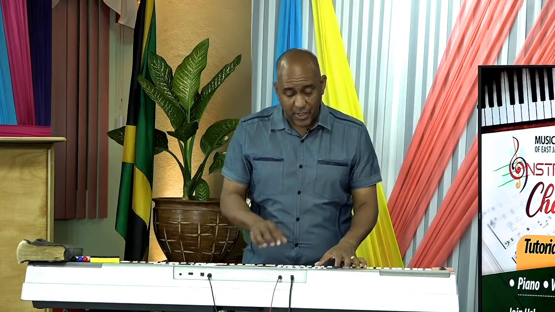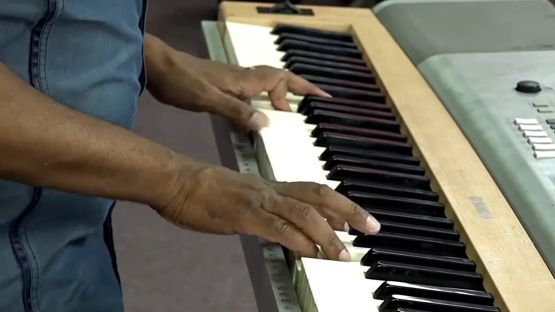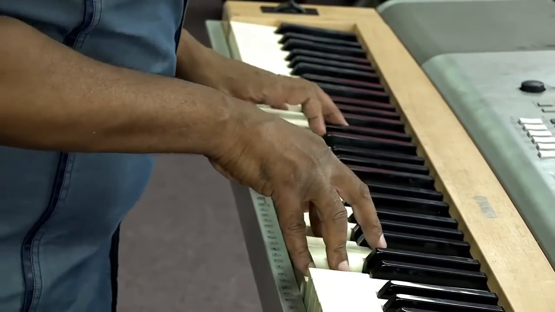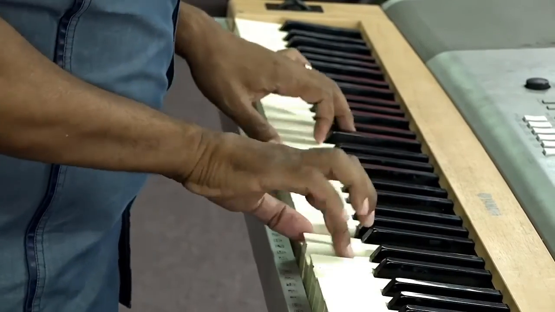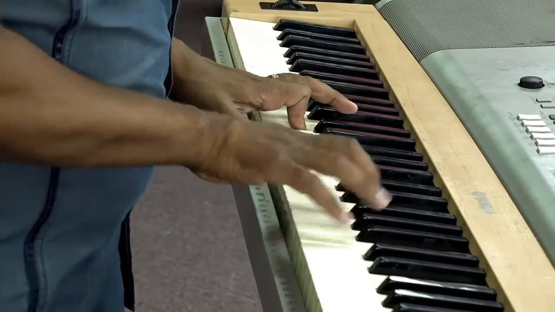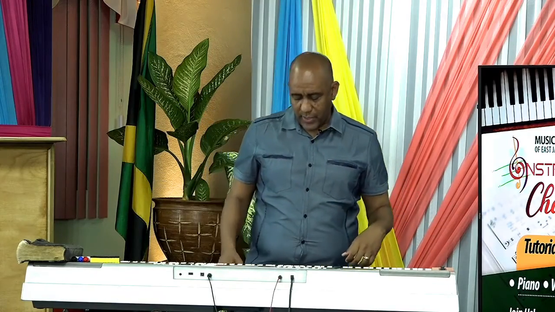Now, we are going to use the same song, Our God is Awesome. So let's go. It's 1, 5, 6, 4. 1, 5, 6, 4.